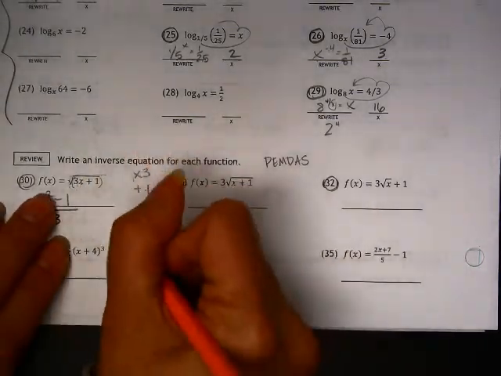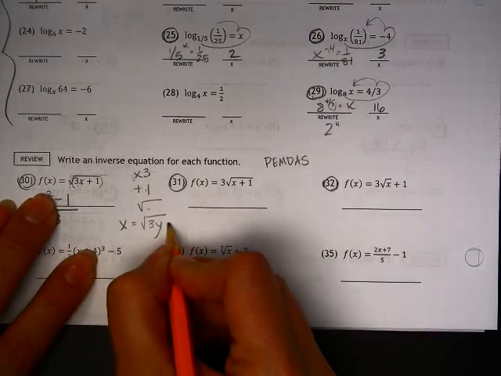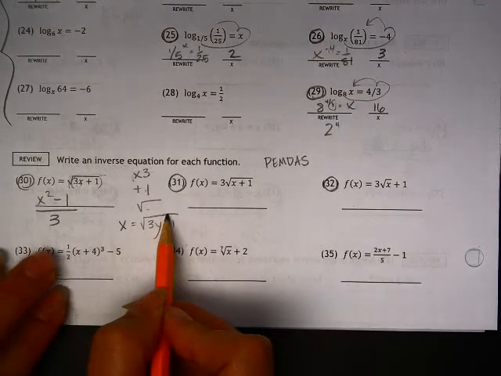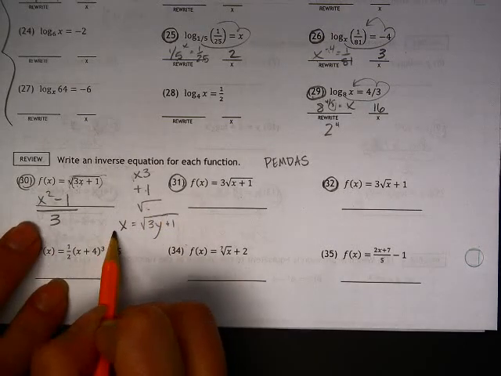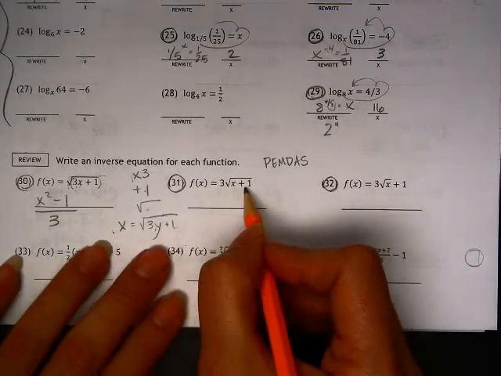How else could you do this? You could flip the x and the y, so I have the x there, and the y here, and the first thing you'd have to do is square it, and then you would subtract, and then you would divide. So same thing either way. Let's look at this one here.